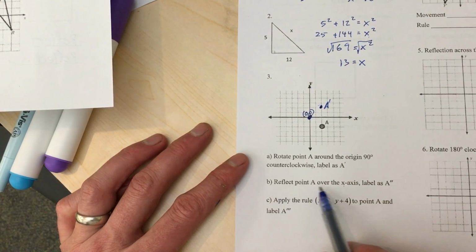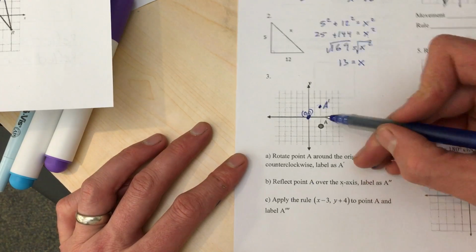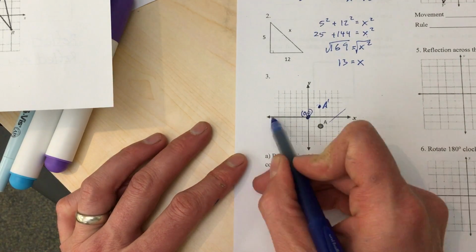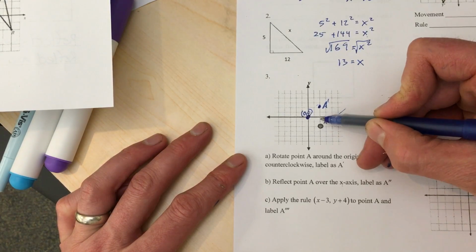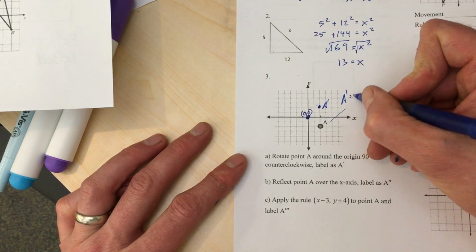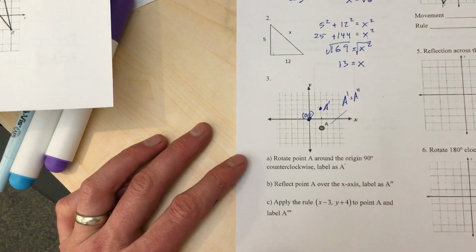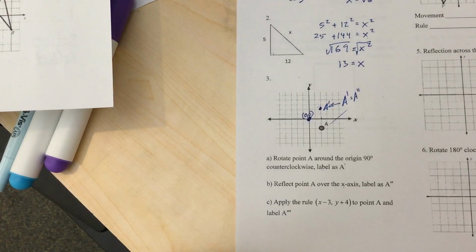All right, reflect A over the x-axis and label it as A prime prime. So here's your x-axis right here, right? If we're reflecting over it, it's 2 spaces away here, so it's 2 spaces away there. So in this case, A prime and A prime prime are the same thing. You would just say A prime prime is A prime.